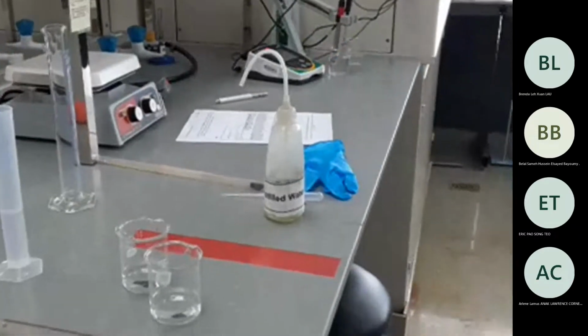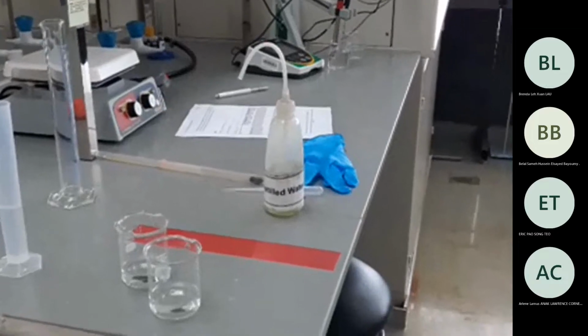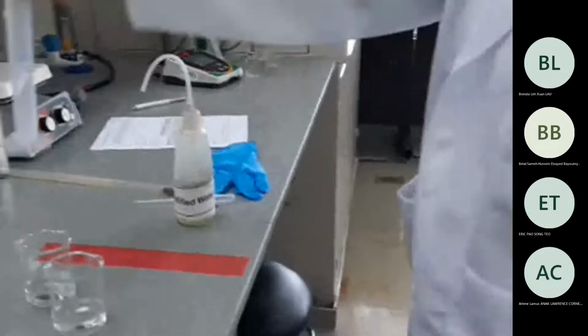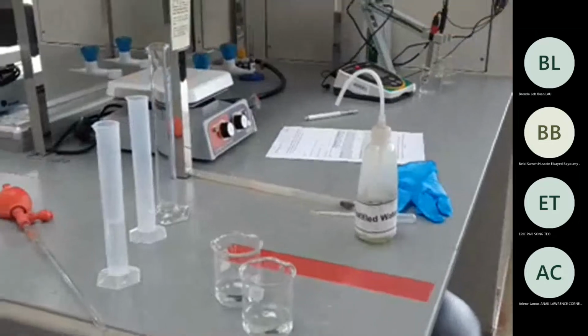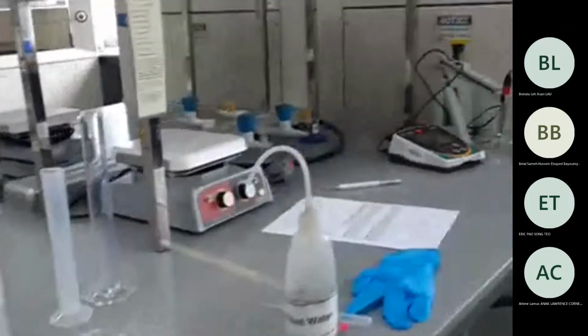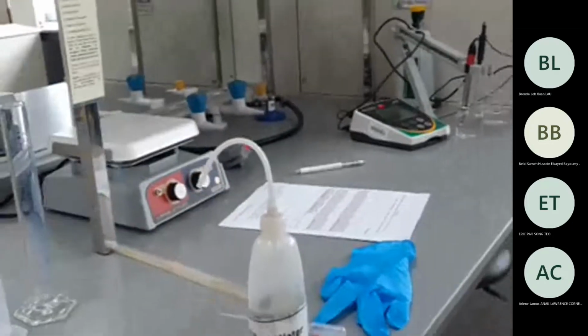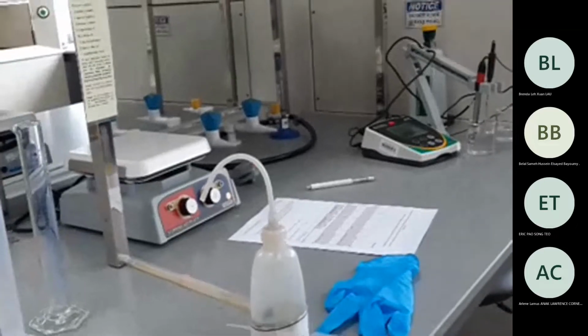Take the same measuring cylinder for measuring the water. Don't take a different measuring cylinder. These 2 already. Another 2 you need.